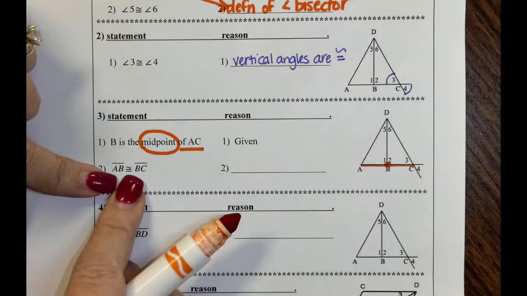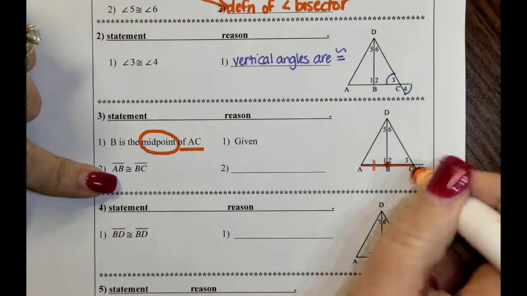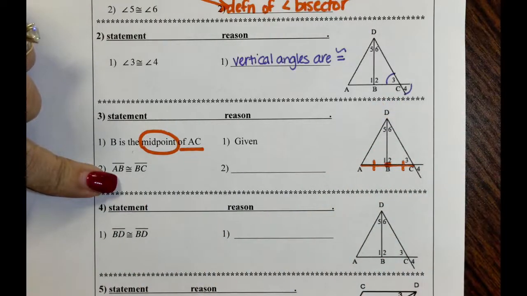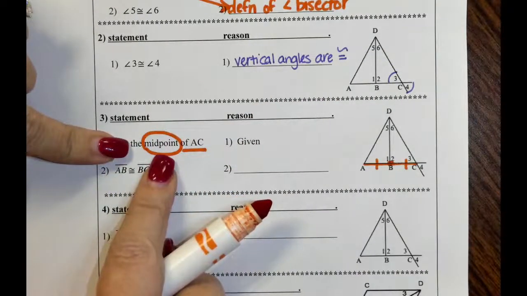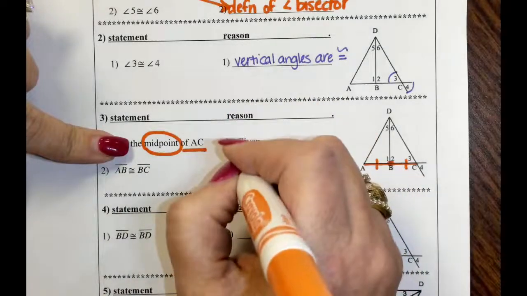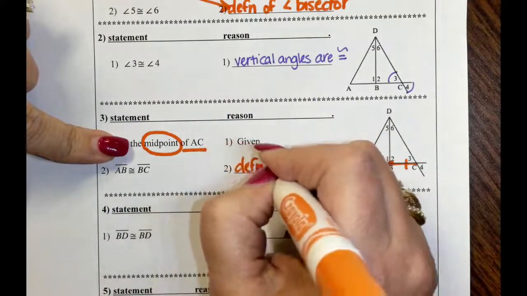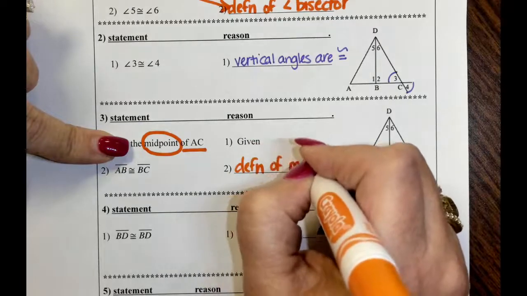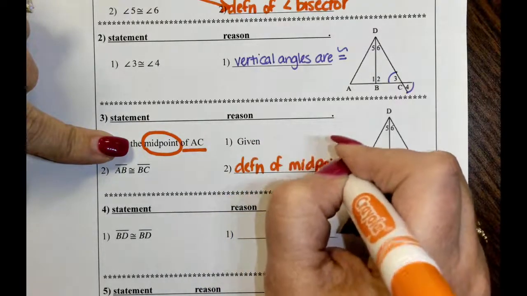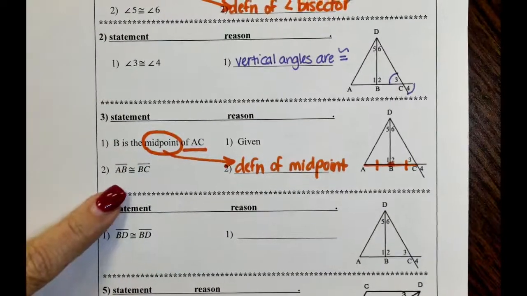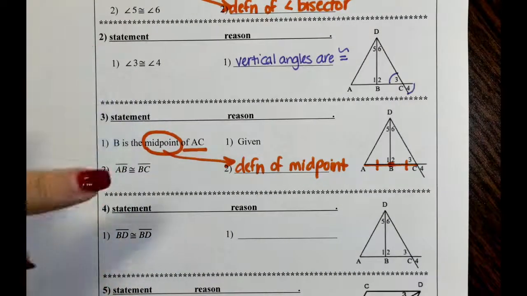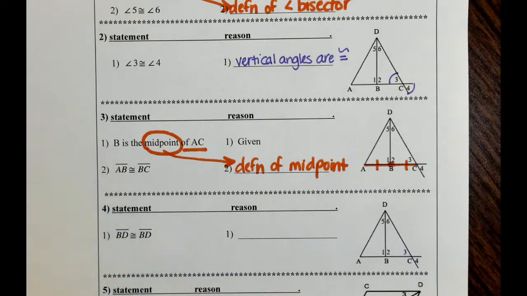So that means that AB is congruent to BC. Why? Because B is in the middle. And that is the definition of midpoint. Because I have a midpoint, I know that AB is congruent to BC. In our statements, we're always looking for a part congruent to a part. That is our ultimate goal, is part is equal or congruent to a part.